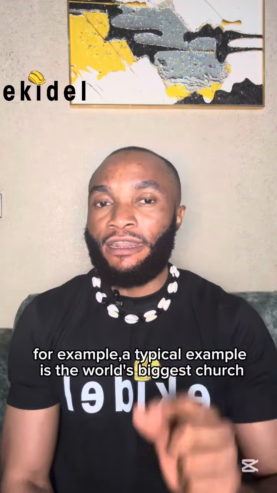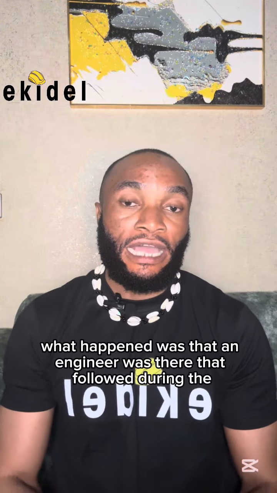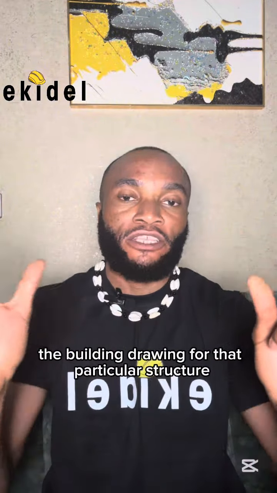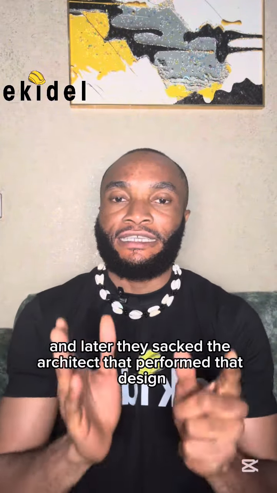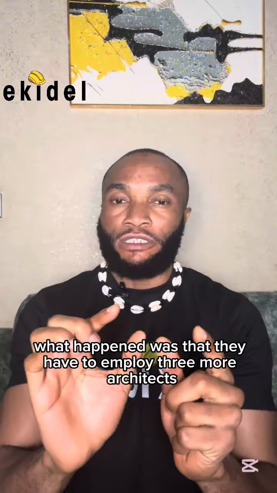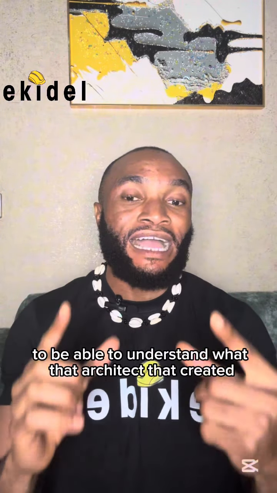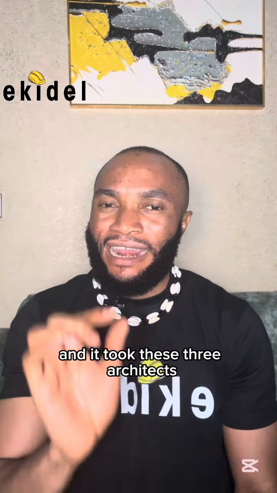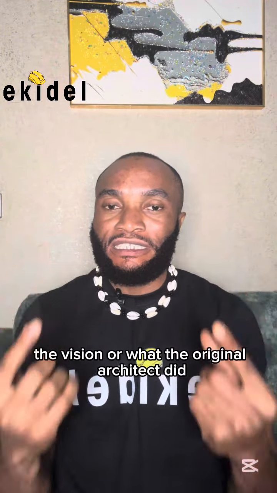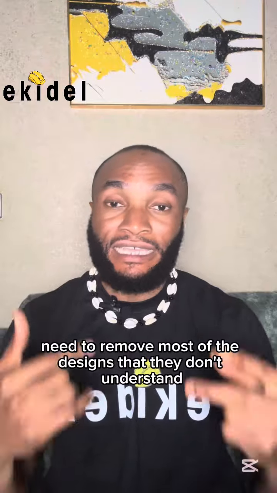For example, a typical example is the world's biggest church, which is the Salvation Ministry. What happened was that an engineer was there and followed the process when we were performing the building drawing for that particular structure. And later, they sacked the architect that performed that design. And when that architect was sacked due to some reasons they had, they had to employ 3 more architects to be able to understand what the architect that created that drawing from the beginning had done. And it took these 3 architects almost 3 months to understand the vision of what the original architect did. And even at that, they still needed to remove most of the designs that they didn't understand.